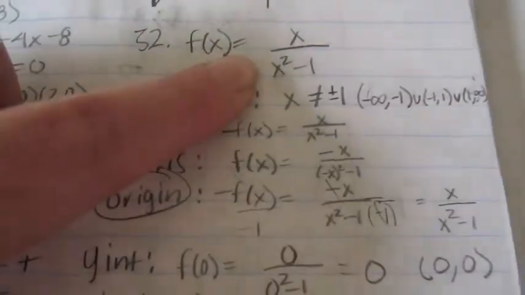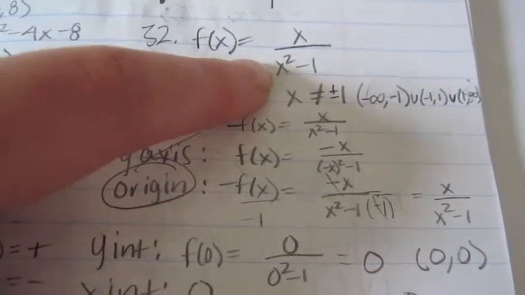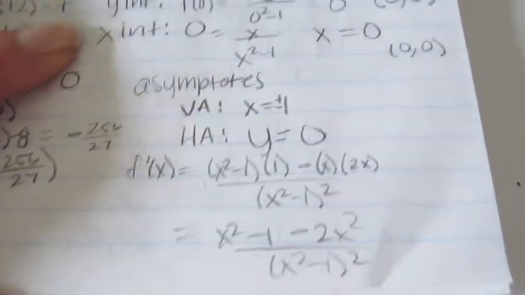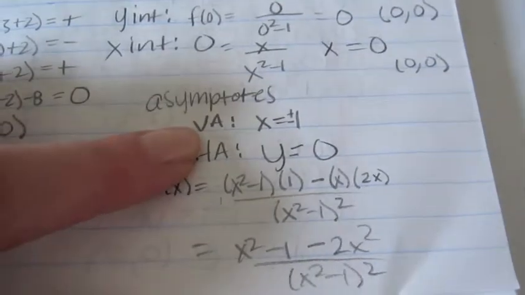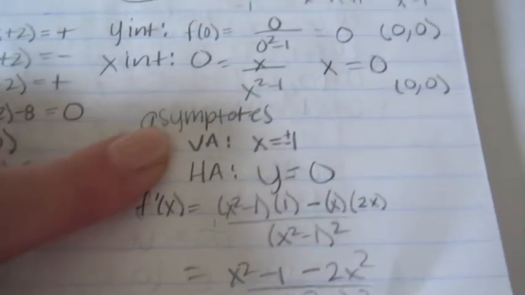The asymptotes: because this is this kind of function, the vertical asymptote is where the bottom is set to 0. So we found that out in the domain. So x is equal to positive and negative 1. So those are the vertical asymptotes.